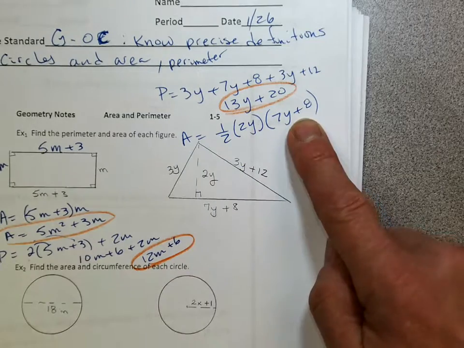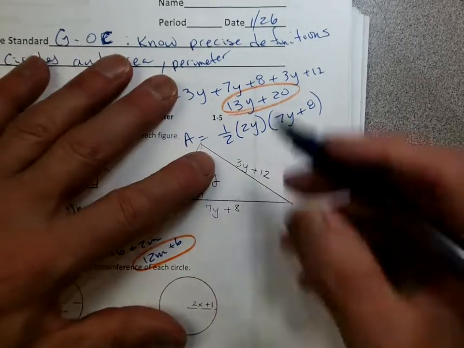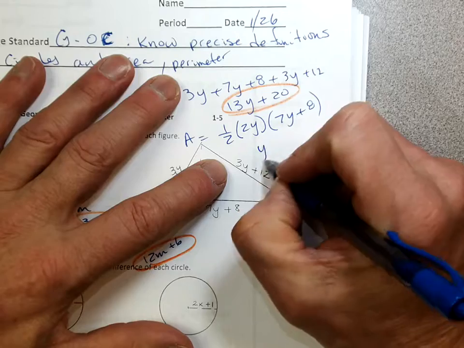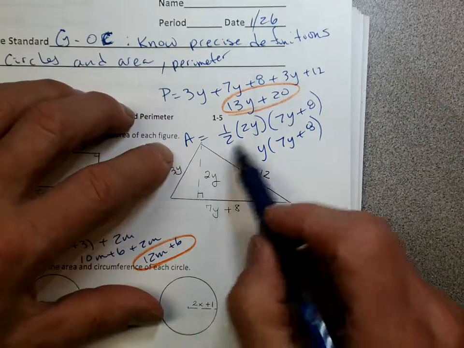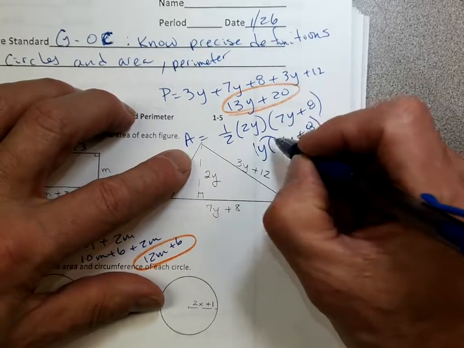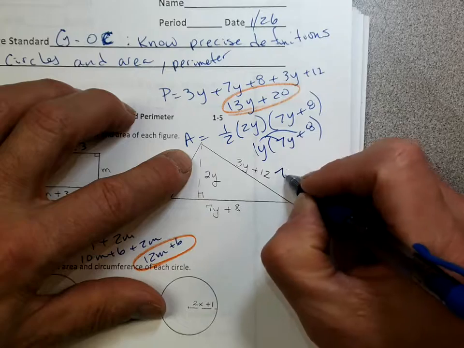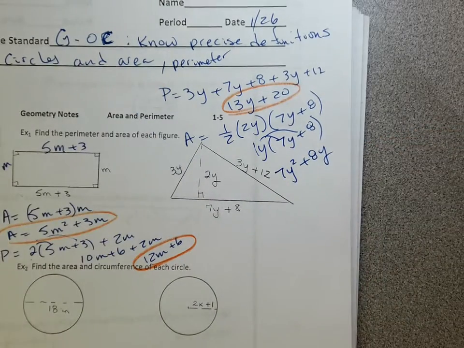I can take half of 2. Can you take half of 2? Heck yeah. What's half of 2? 1, right? So that'd be 1y times 7y plus 8, right? Get a 1y there. I don't need the 1, but I took half of the 2. And then if I distribute, I'll get 7y squared plus 8y. And that's going to be my area.